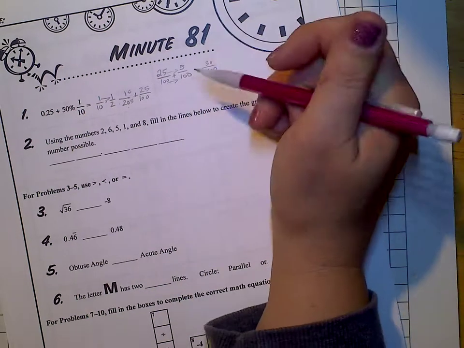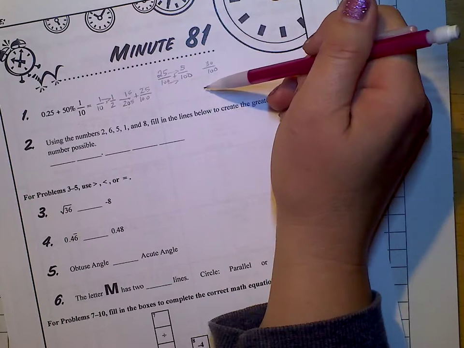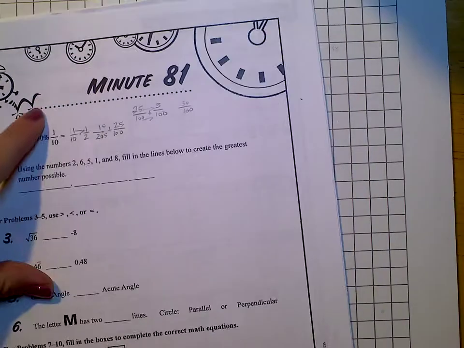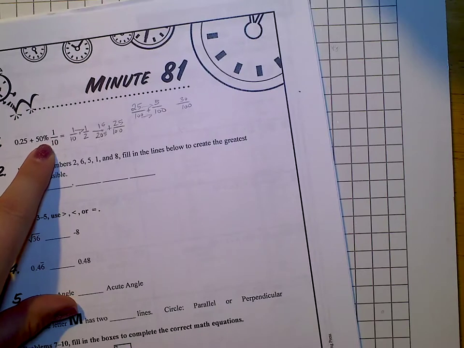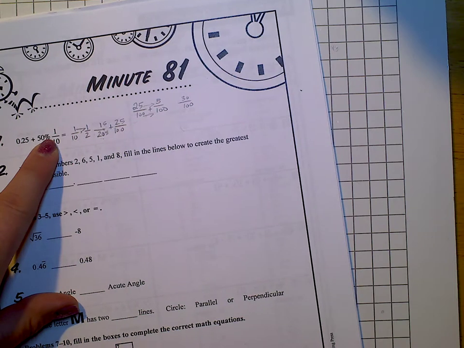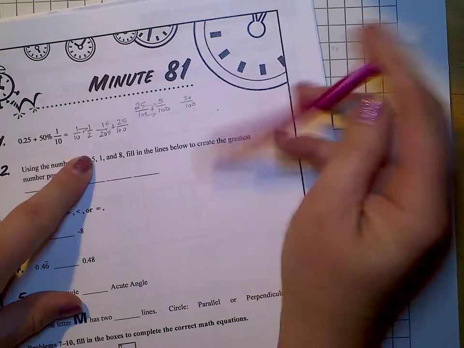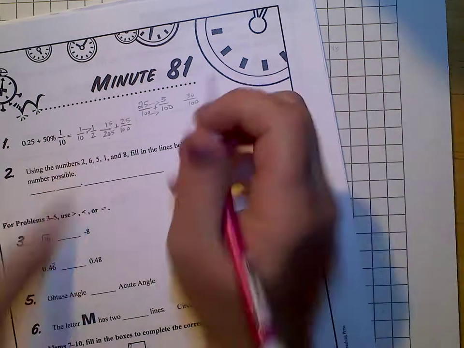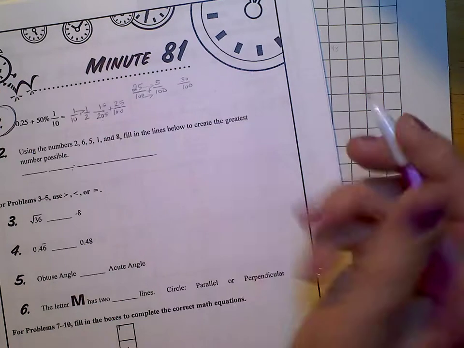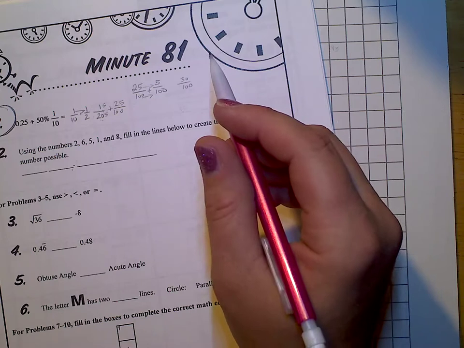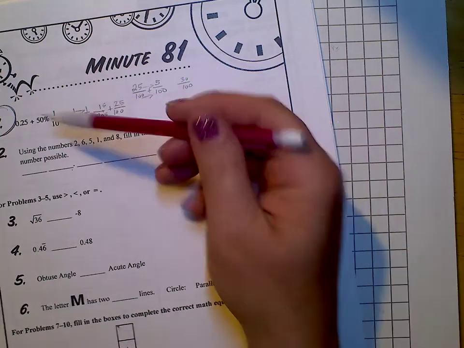Okay, so the answer key says that number 1 for 81 should be 85 or 17. I'm just confused how they're coming up with this number. Half, 50% times the tenth, which would be point, which is the same as half. I don't know. I'm going to put a circle around this to have somebody explain it to me. I don't really get it. I mean, 85% because 50%, but 50% of a tenth is nothing.